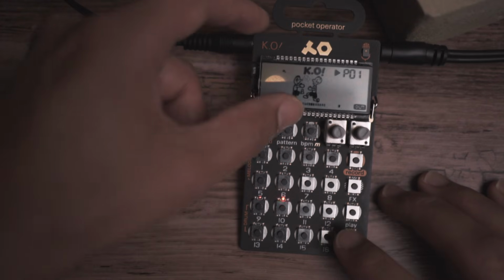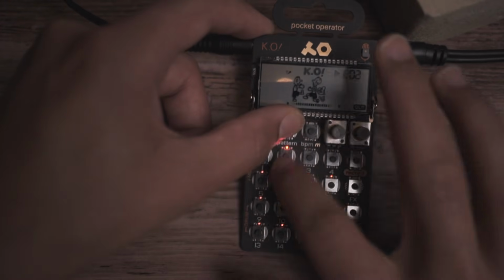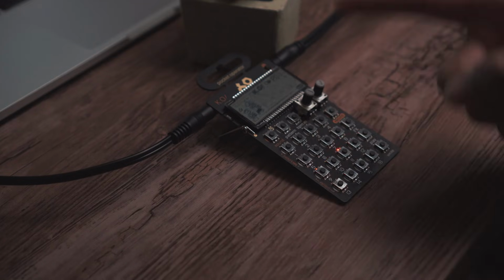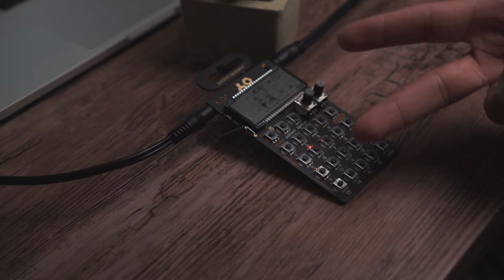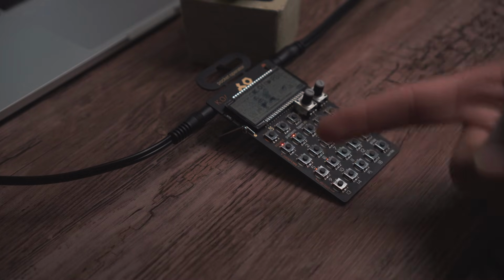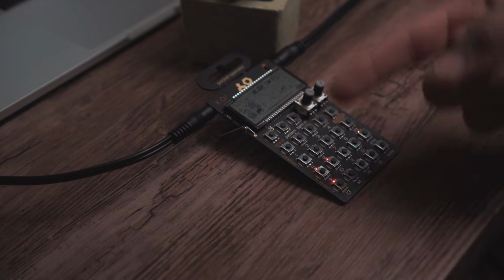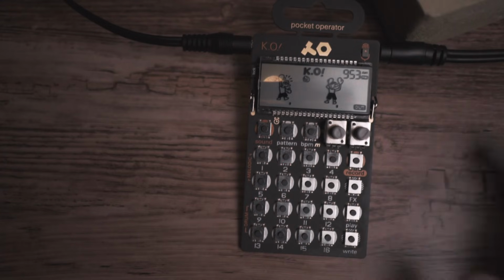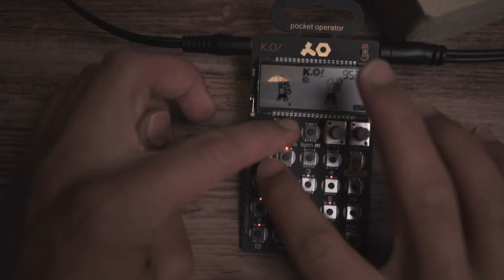And now we go back to pattern, select 1 and then 2. So it's going to go from pattern 1 into pattern 2. Pattern 1 into pattern 2. Easy, super simple.